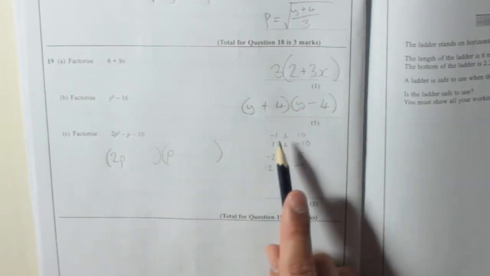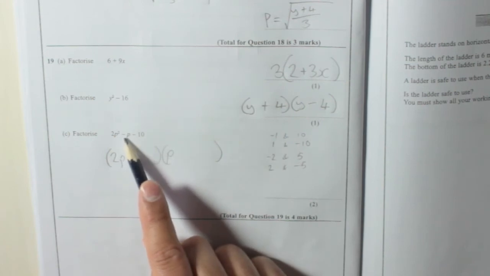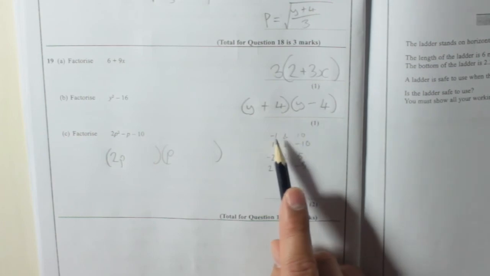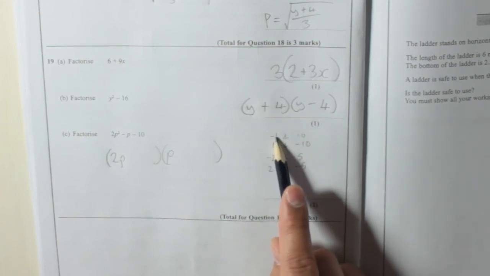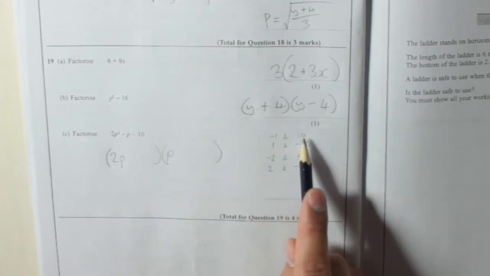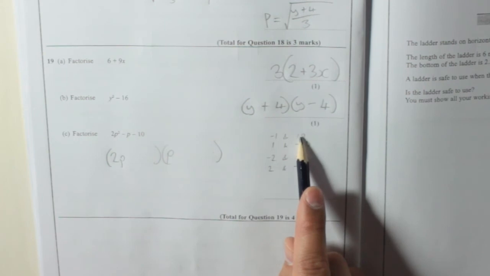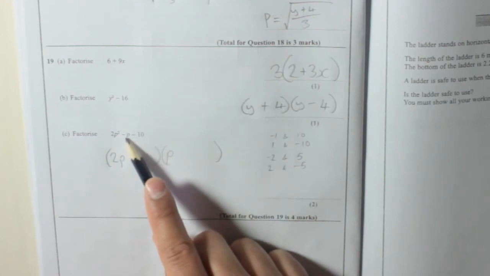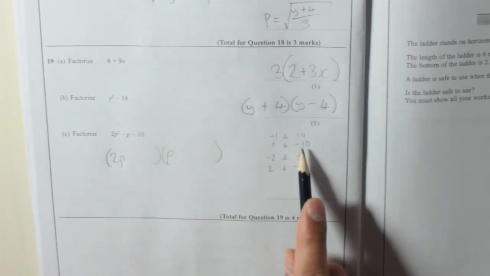So what we need to do is, to get minus 1, we need to use 2 of a number and 1 of a number added together to give minus 1. For example, 2 tens is 20. Add a minus 1 to that, you get 19. We want minus 1. So let's check the next one.